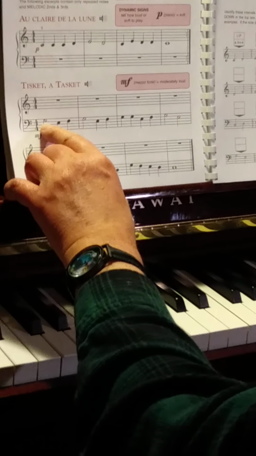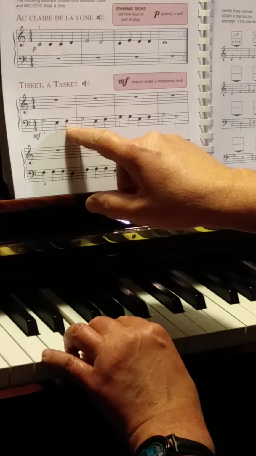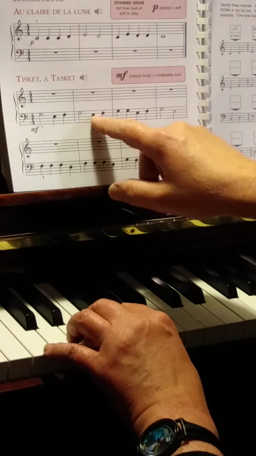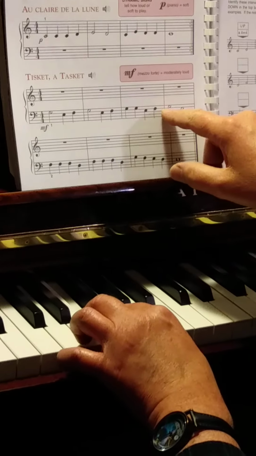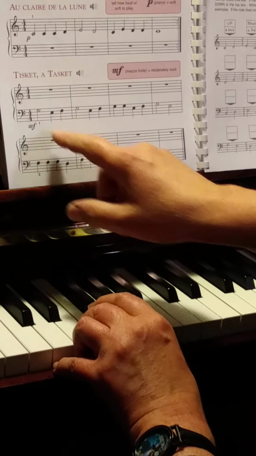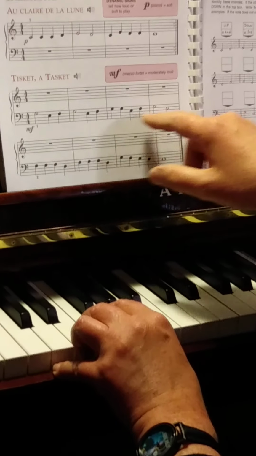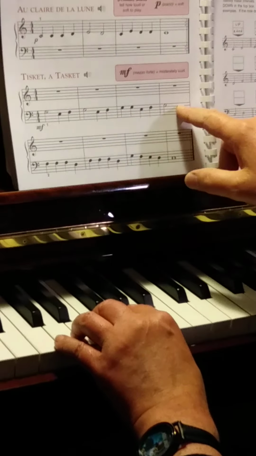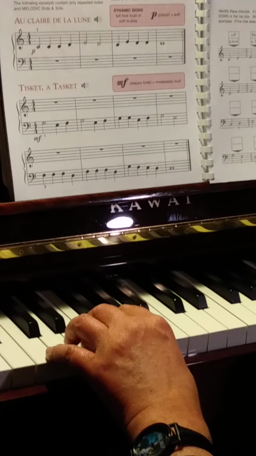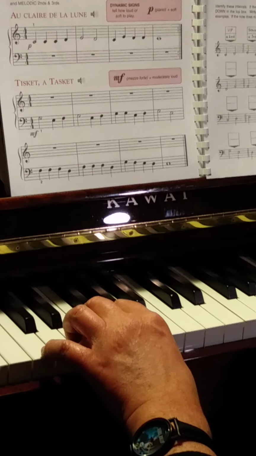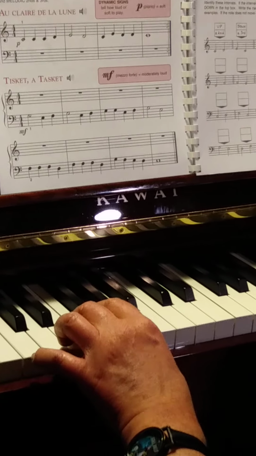All right, Tisket a Tasket. We start on the G, then we go down a third to E, up a second to F, up a second to G, down a third, up a second, down a third, up a second, down a third. So see that pattern that we've developed, going down a third to E, then up some seconds. So here we go. We're going to play this and say the names of the notes. Ready? Go. G, E, F, G, E, F, G, G, E, F, G, E.